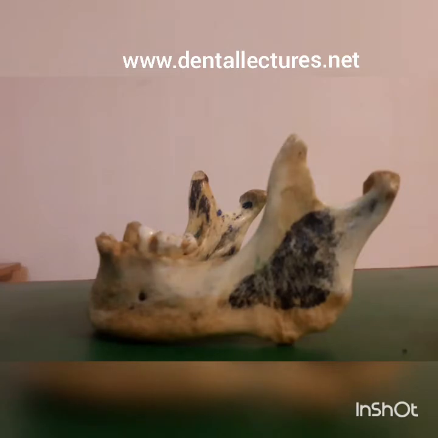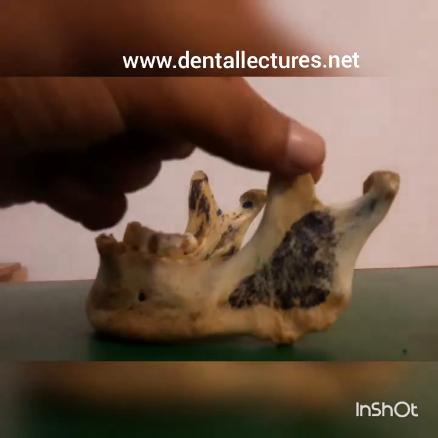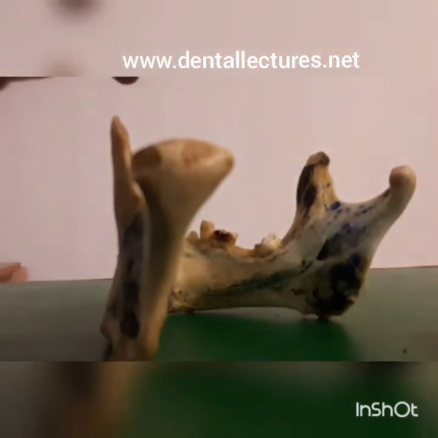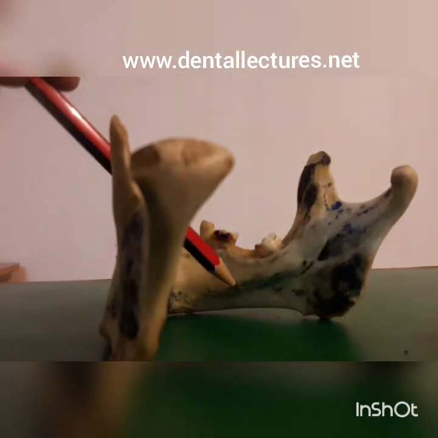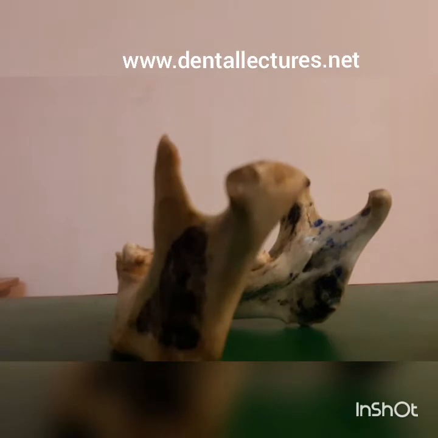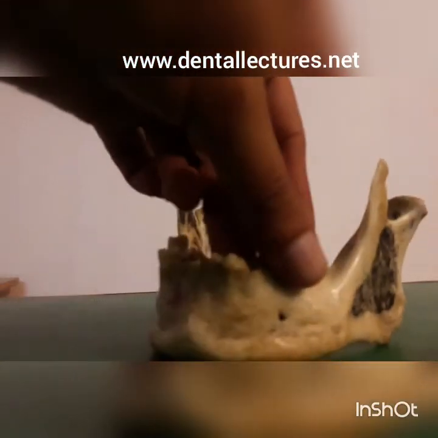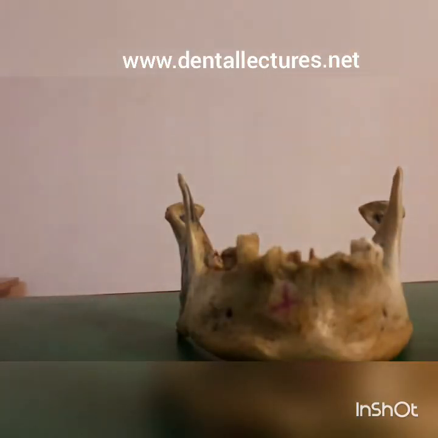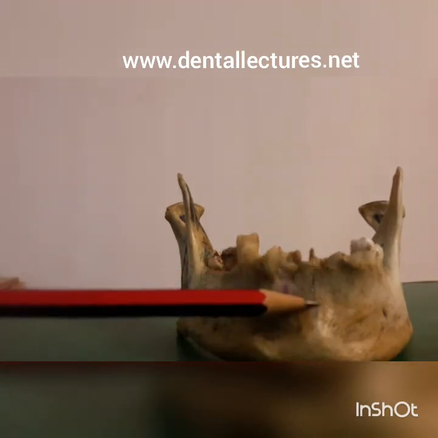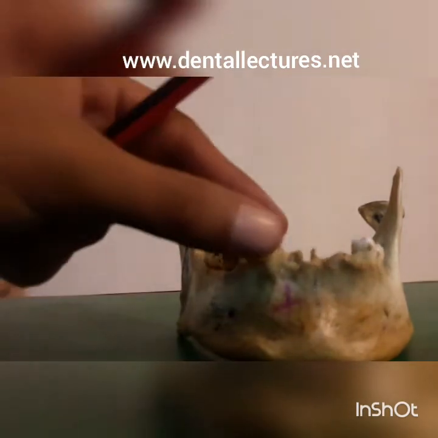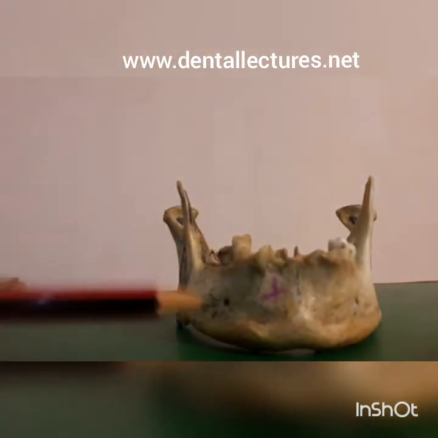Now, there are two lines in the mandible. The mylohyoid line here, and a very faint line here in the anterior portion, which is known as the symphysis. There are three elevations.